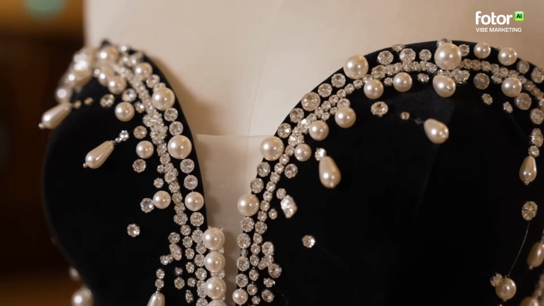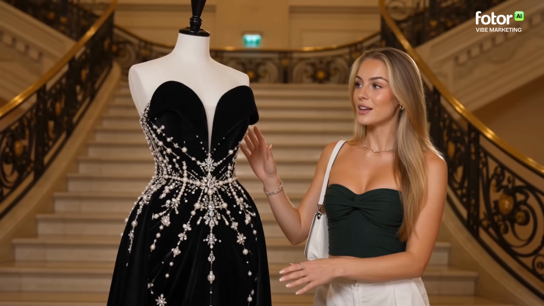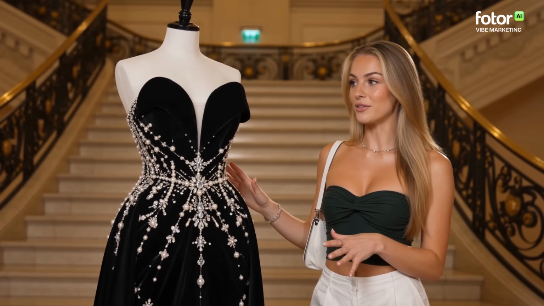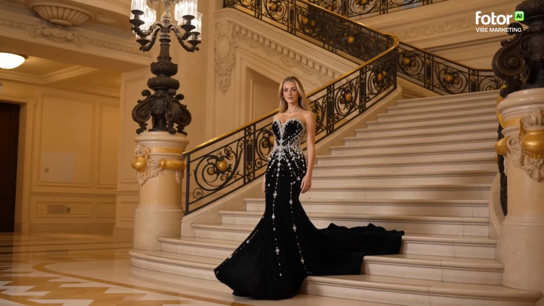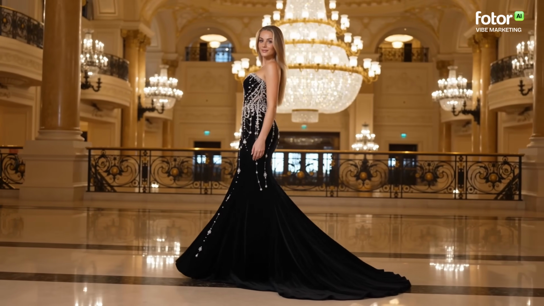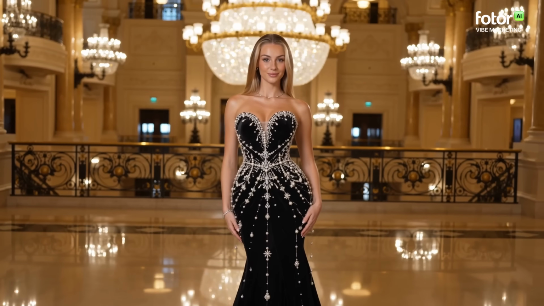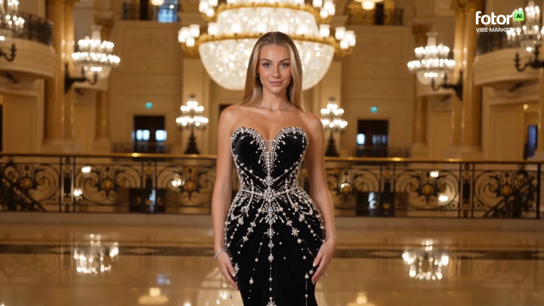This gown looks instantly red carpet ready. The pearl detailing and sculpted fit feel incredibly luxurious. It's made for unforgettable entrances.